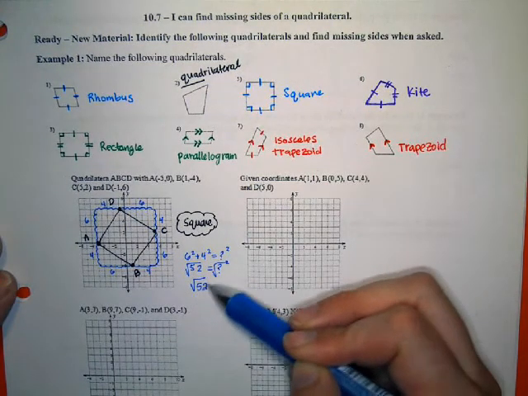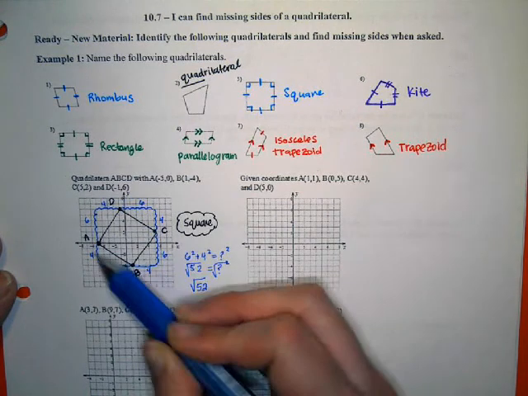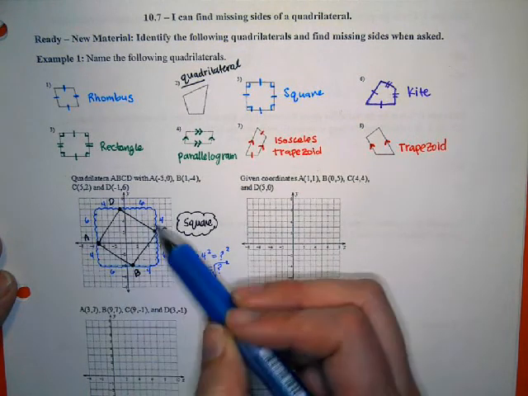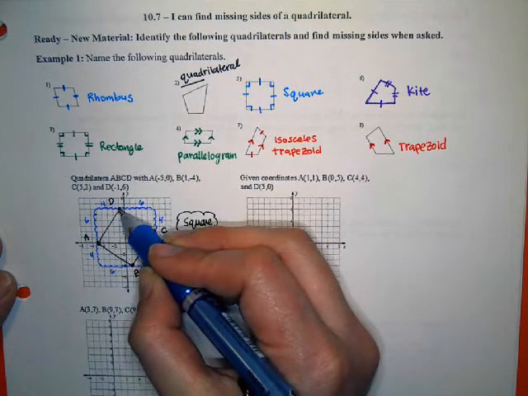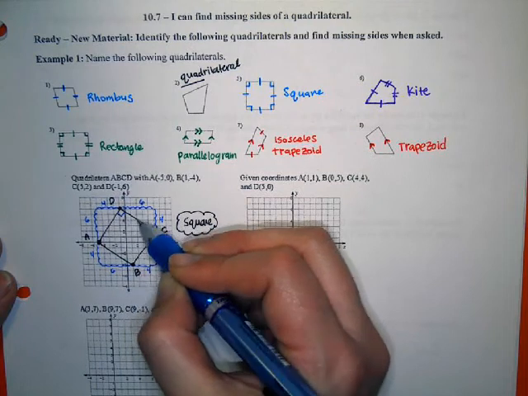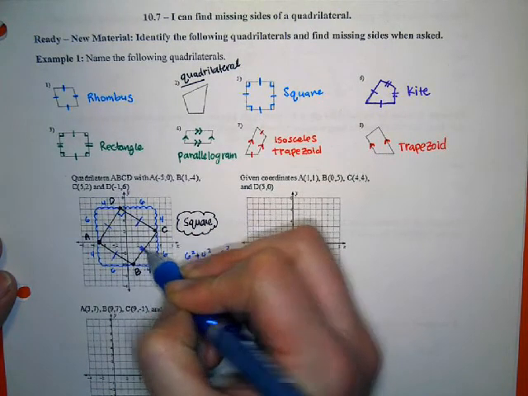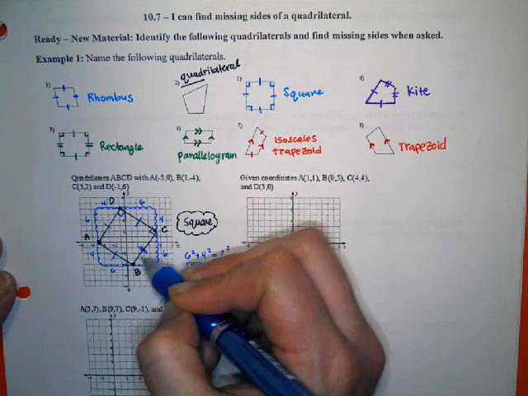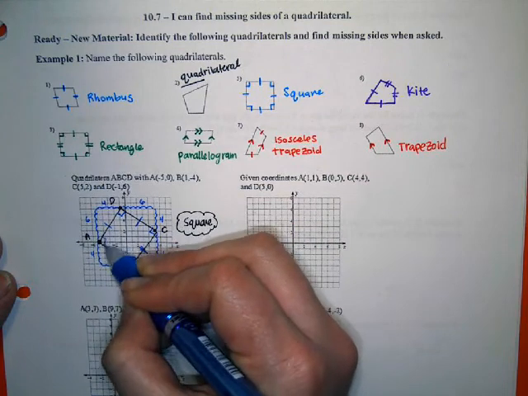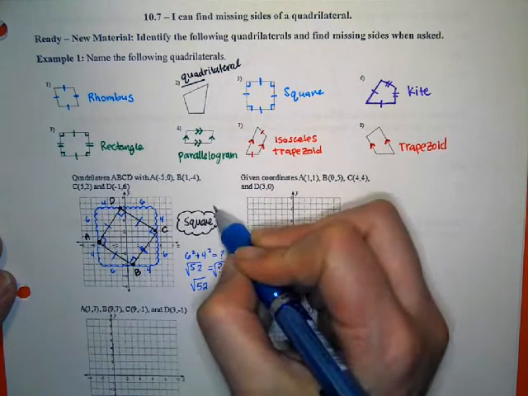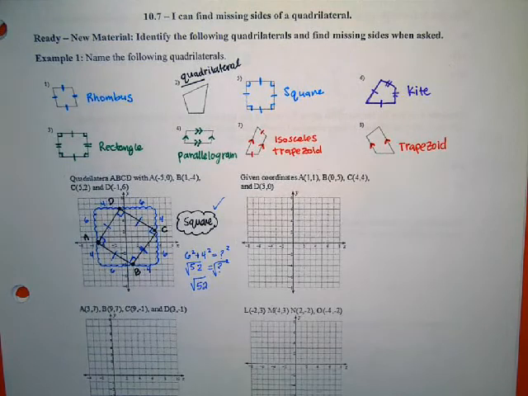They're all the same distance. I don't have to do that on my assignment. But if these are all the same distance, and the lines are perpendicular, it makes a square. Your guess was good.